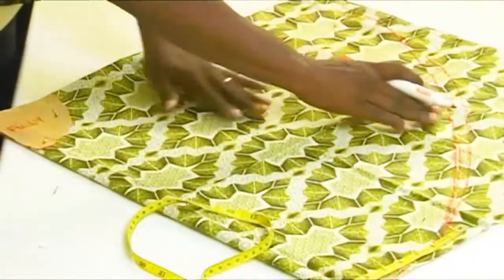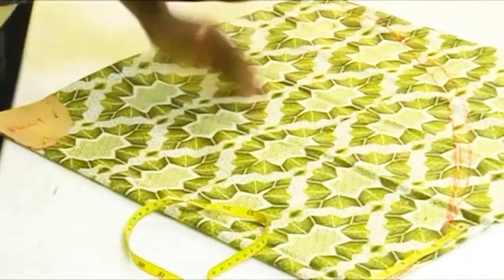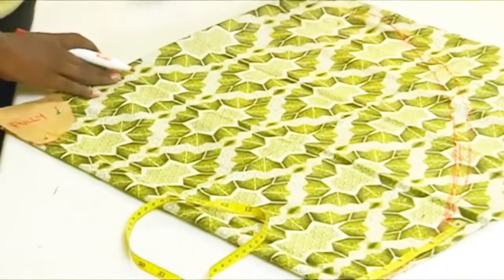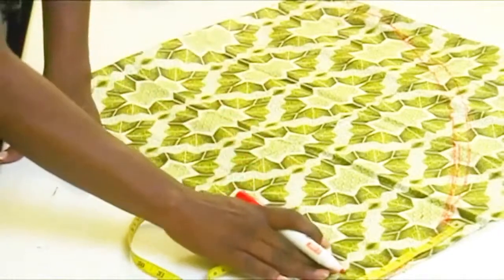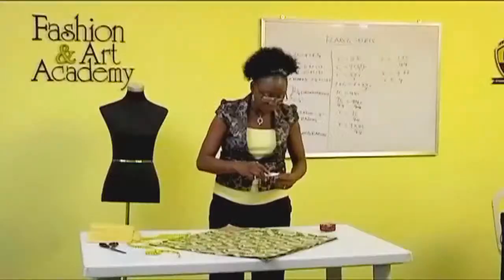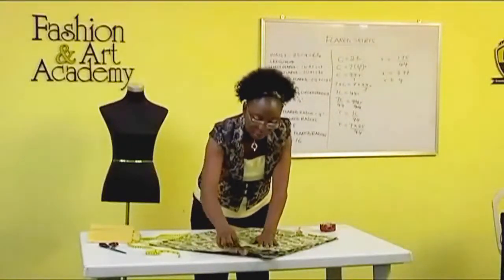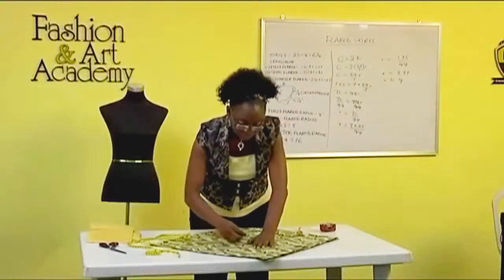Now, I know that at this point here it's easier for it to droop down than at this other point, because this is on the straight grain, it would not be elasticated. This is also on the straight grain, it won't be elasticated. But the middle here would be elasticated. So once I've done that and corrected it, I just pin all the layers together and cut out.